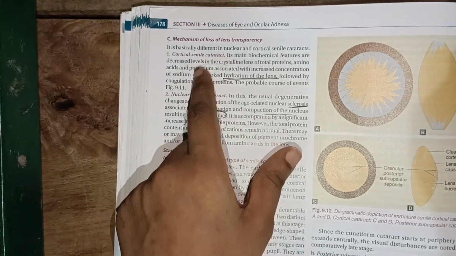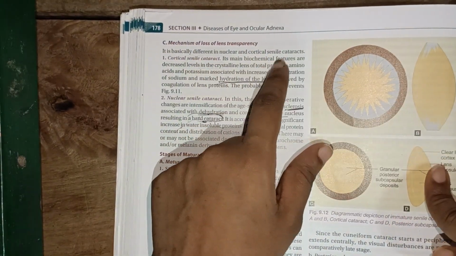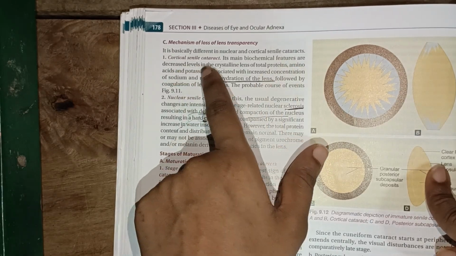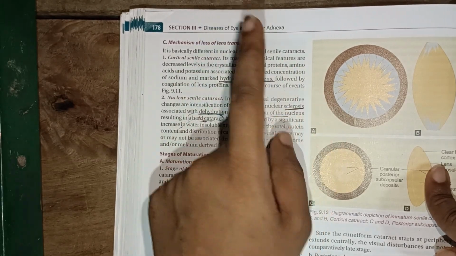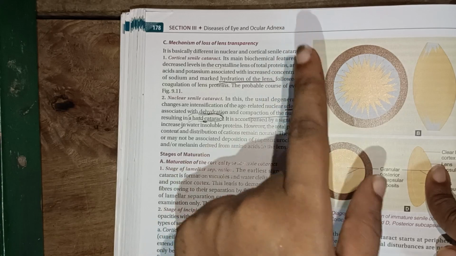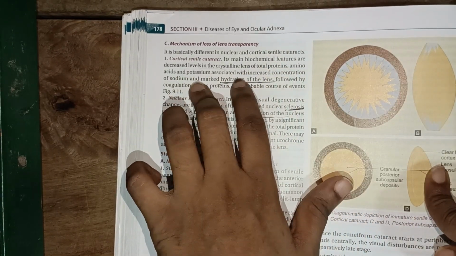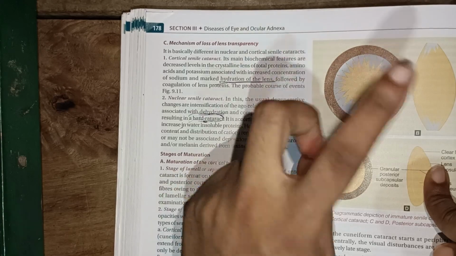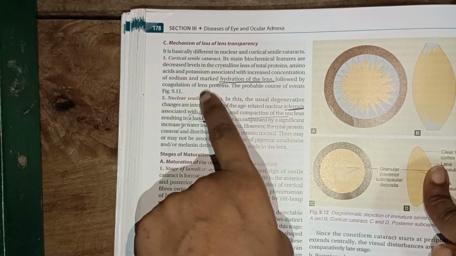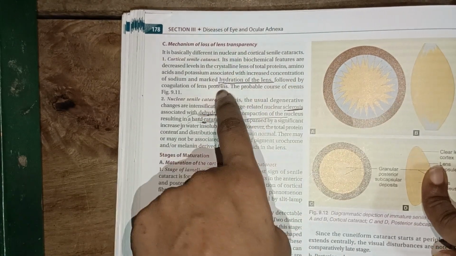I will read. In cortical senile cataract, the main biochemical features are decreased levels of crystalline lens protein, decreased amino acids, and decreased potassium levels, associated with increased concentration of sodium and hydration of the lens, followed by coagulation of lens proteins.